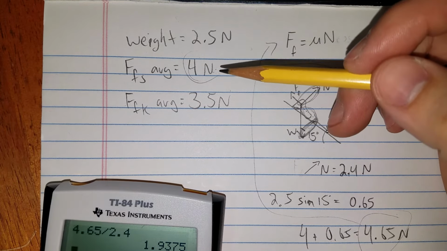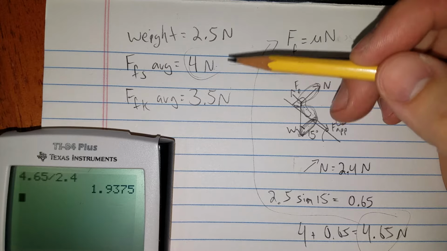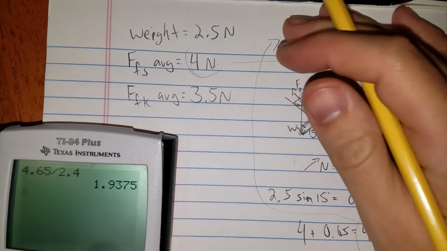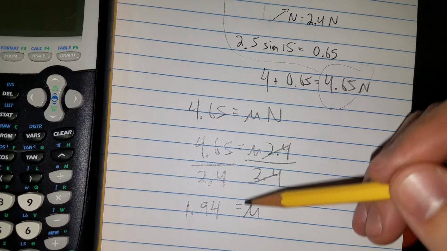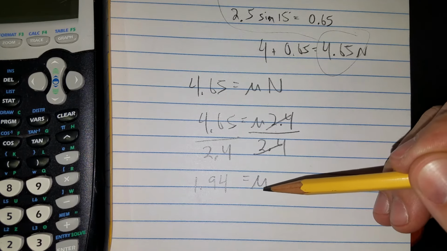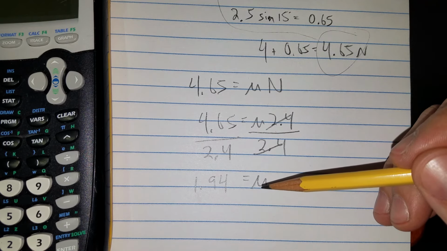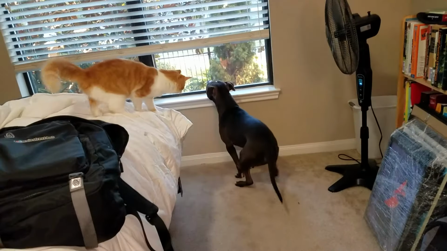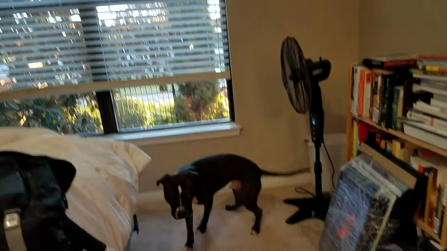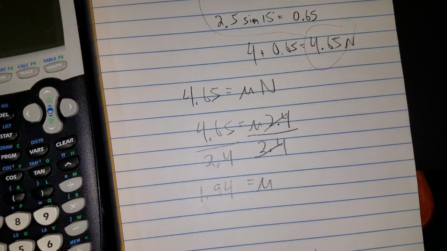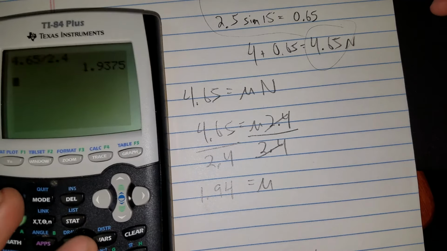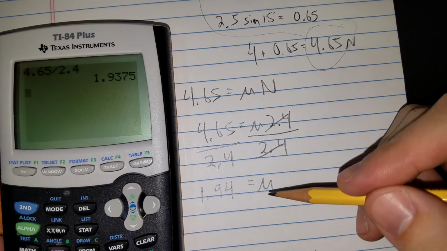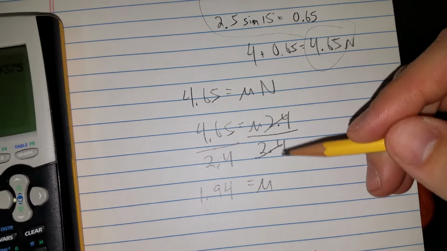That's really high. Probably the reason I'm getting such high numbers is because I made up my numbers. These aren't real. Sometimes when you make up funky numbers just to do a problem real quick, you end up getting answers that don't make sense. It's possible to have a mu this high, but it'd be really weird. It'd be really sticky. But it's not the point. The point was to show you how to do it.